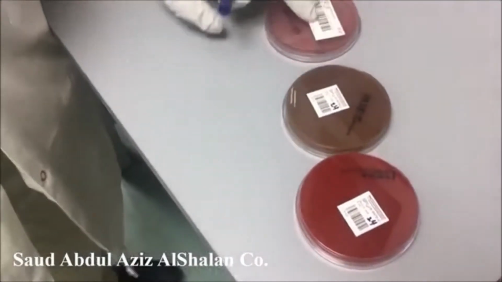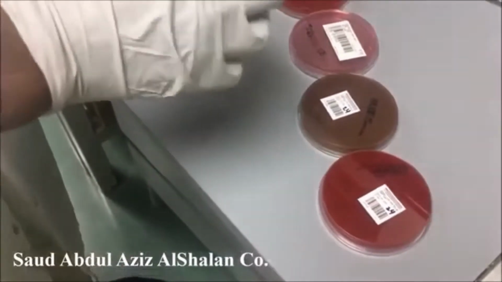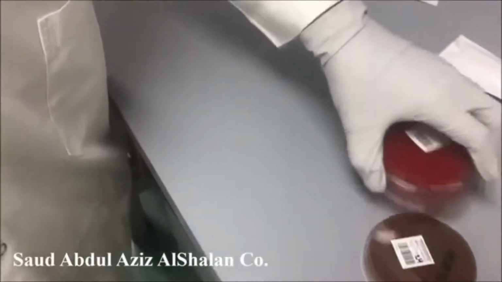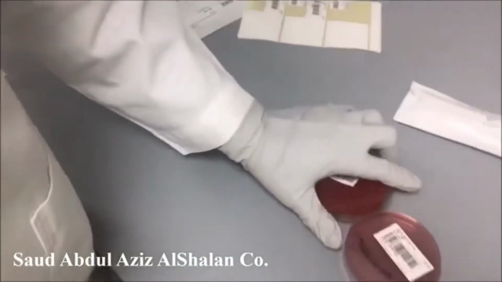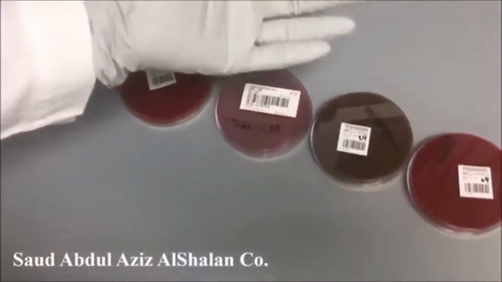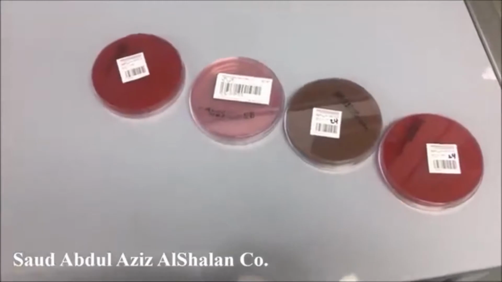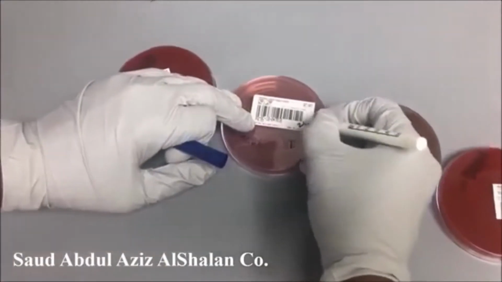The date should be mentioned because the specimen should not be processed only once. We have to do 2 subsequent subcultures, then we can run our ID and sensitivity for the specimen. Now we have labeled our specimen.